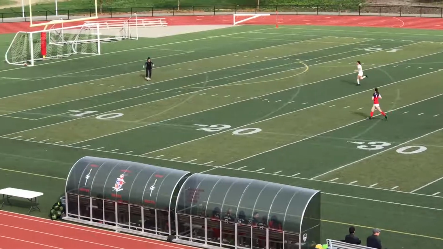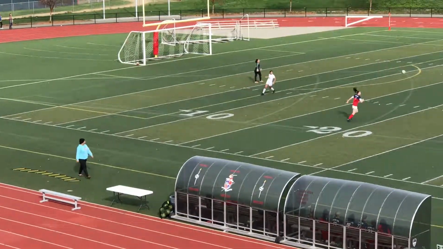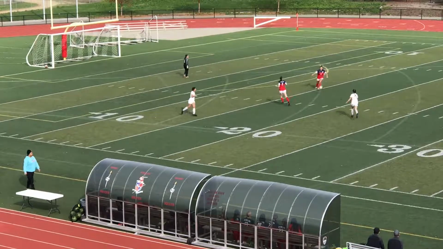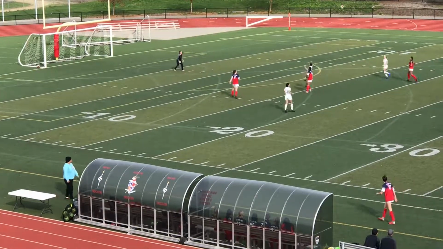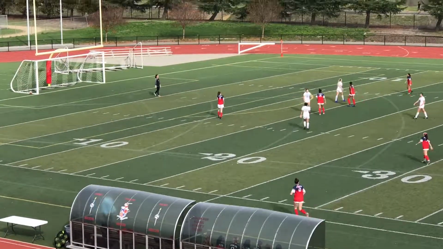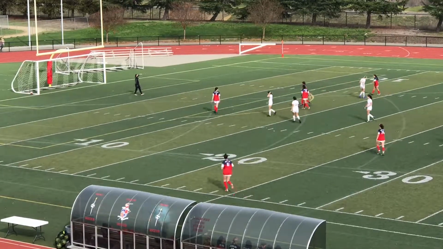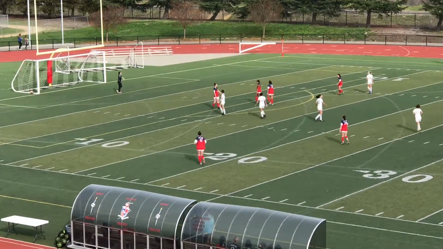Dublin High playing it all the way back to the keeper now. Sending it straight up, right to Windsor. And that's a handball. Maybe about 25 yards out.